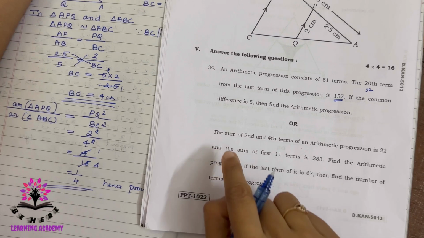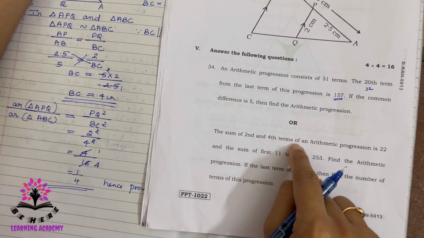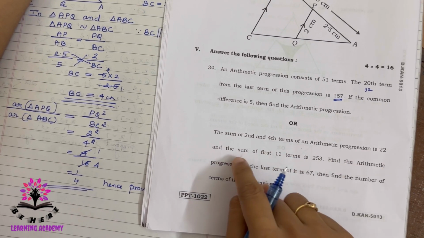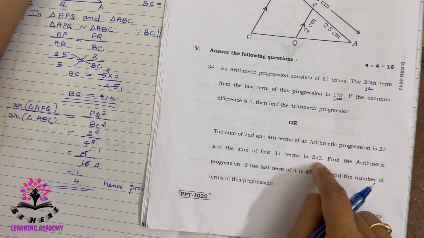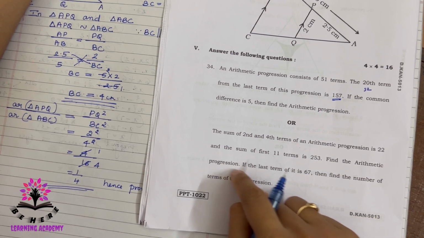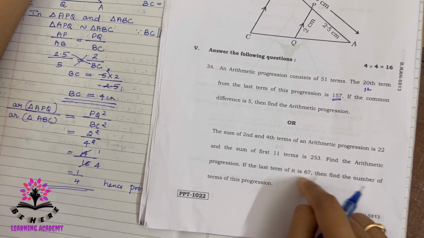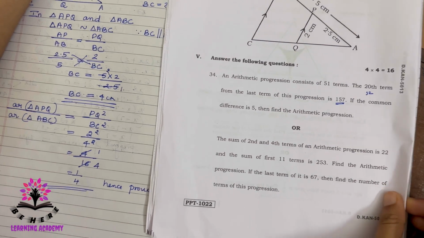There is one more optional question here. The sum of the second term and the fourth term of an AP is 22. The sum of the first 11 terms is 253. Find the AP, and the last term is 67. Find the number of terms of this progression.